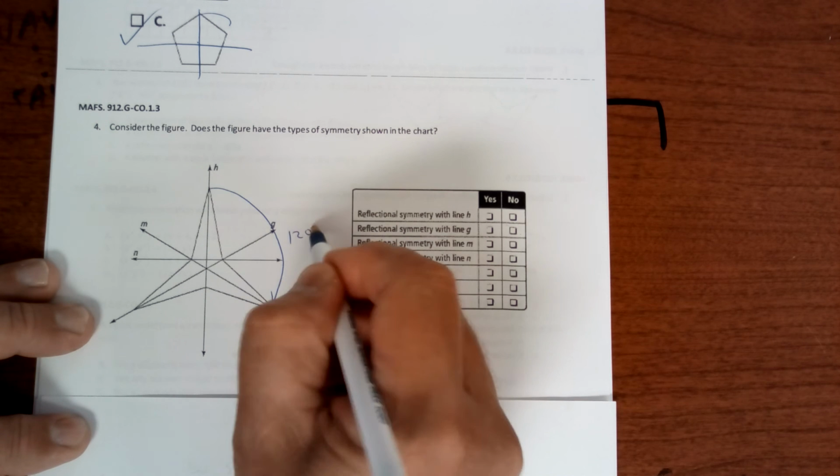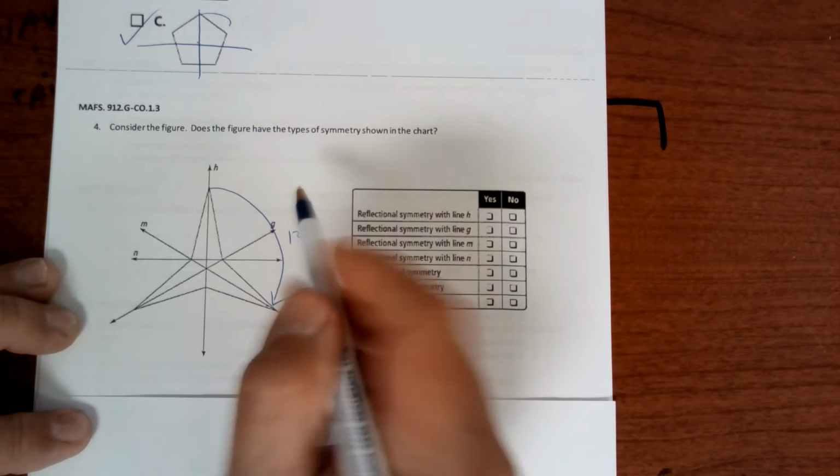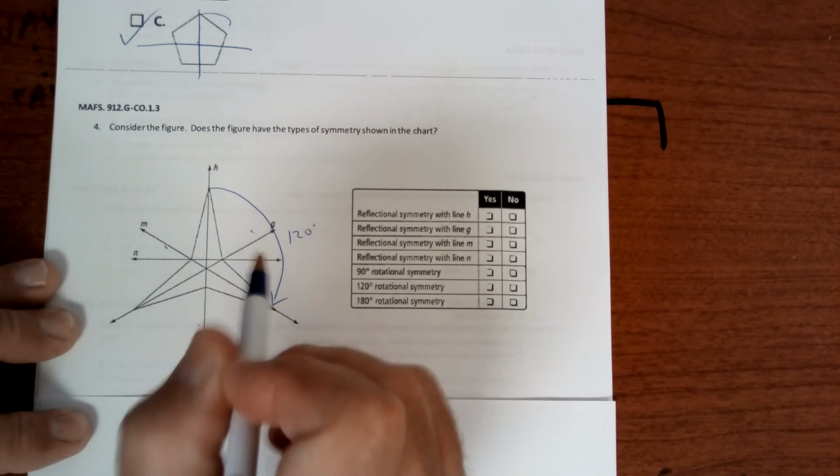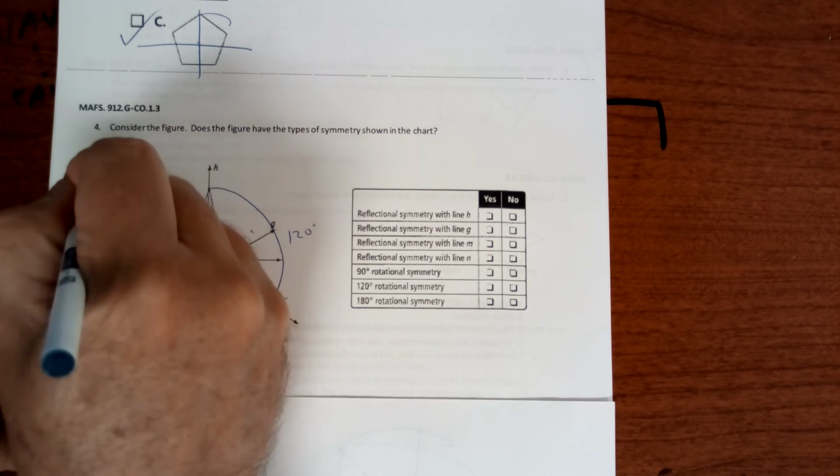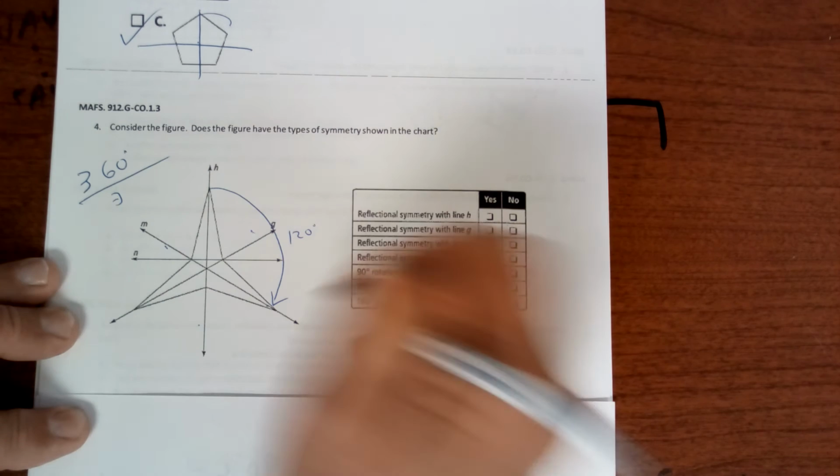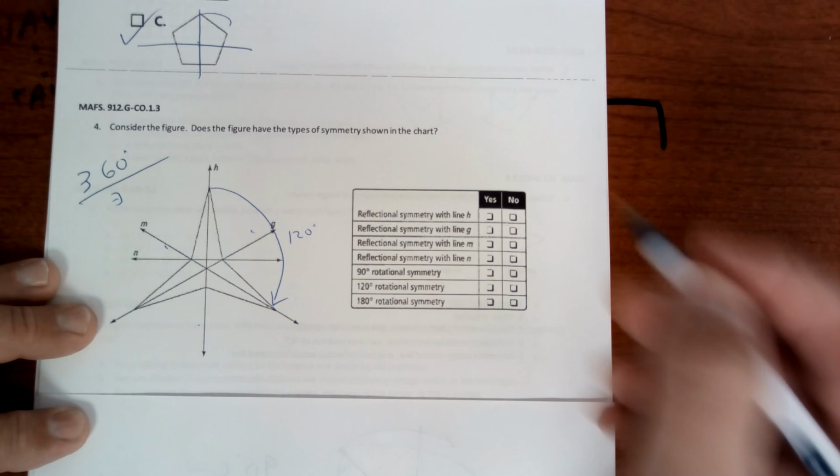Okay, because the whole circle is 360 and you got 1, 2, 3 of those. So 360 divided by 3 is 120 degrees. So that one is definite, yes.